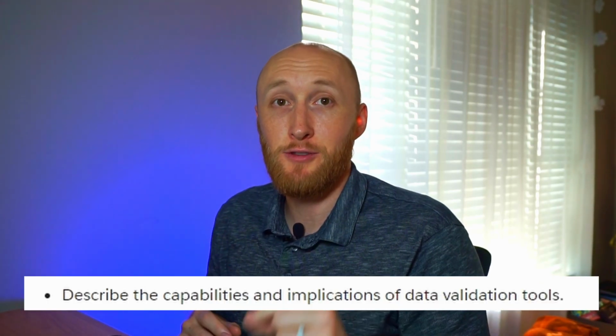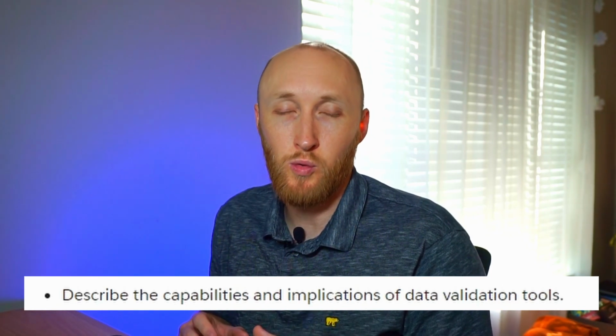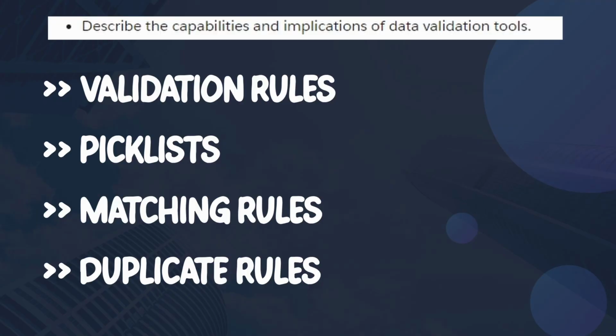Next bullet point is describe the implications and capabilities of data validation tools. We want to talk through different data validation rules, talk about restricted and unrestricted pick lists, and also go through some duplicate and matching rules in this section. And as we talk about data validation, it's really trying to maintain the integrity of data, whether it is from a user's perspective and how they use Salesforce, or maintaining the integrity of the data as a whole as data is brought into Salesforce and manipulated within Salesforce.